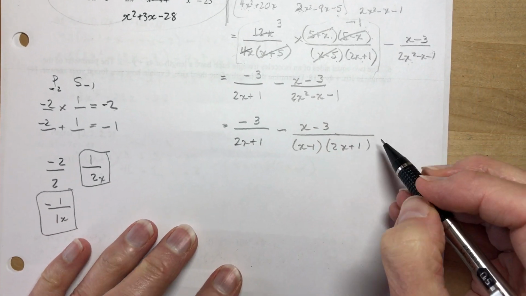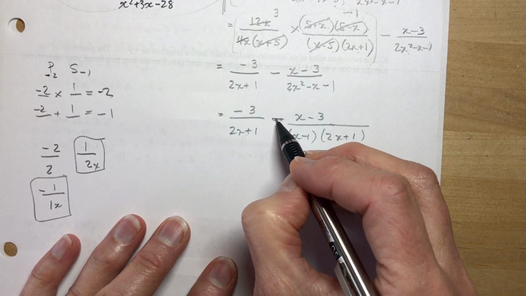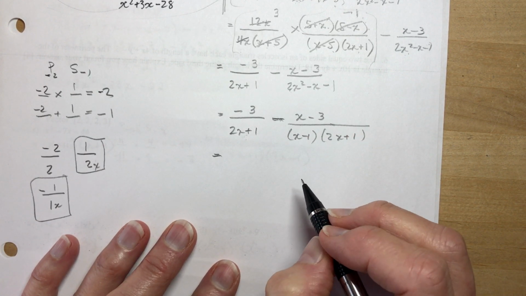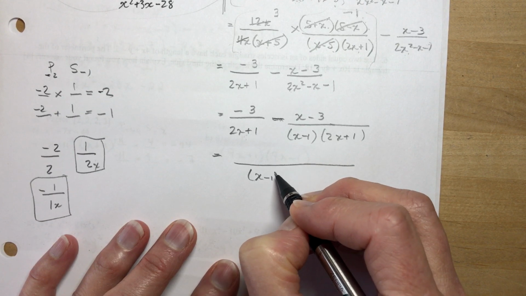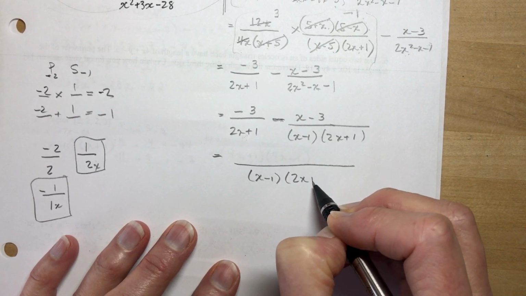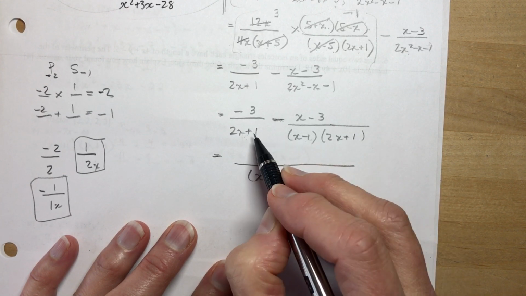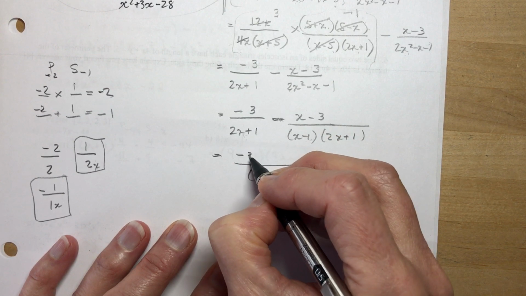Okay, now in order for me to finish this, I have to make a common denominator because I'm subtracting. If you're subtracting or adding, you need a common denominator. So the common denominator is going to be x minus 1 times 2x plus 1. I had this one, but this one is missing this one. So I multiply the top by x minus 1.